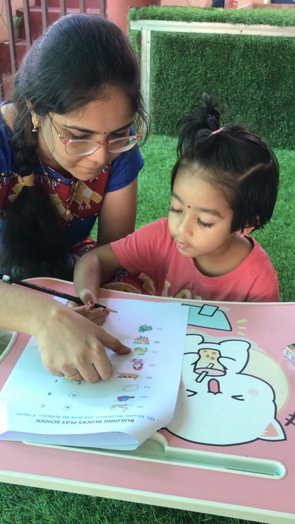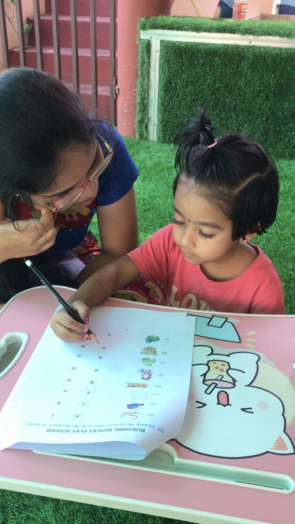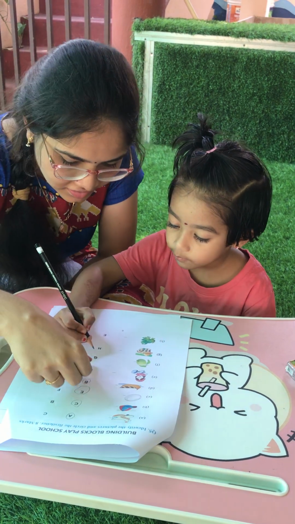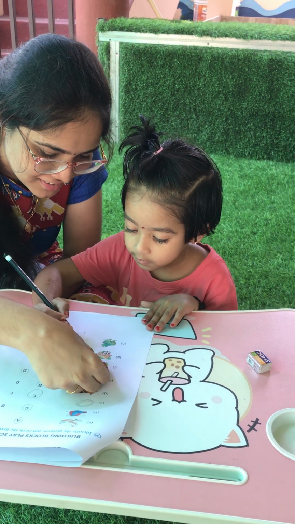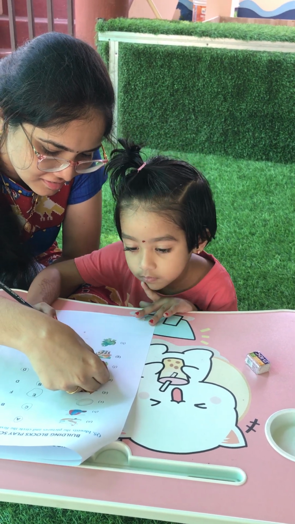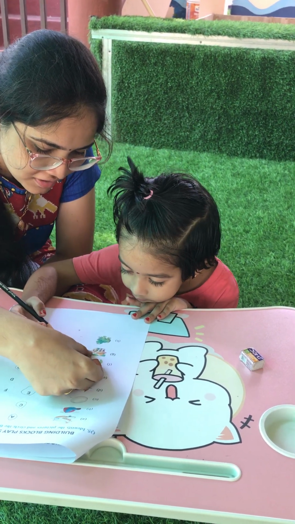What is this? Goa. Starts with the letter G. Then circle. Circle the letter. Next. What is this picture? What is that?